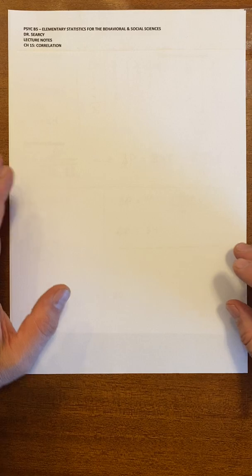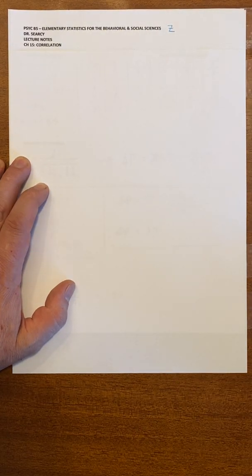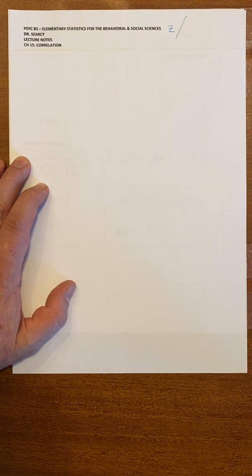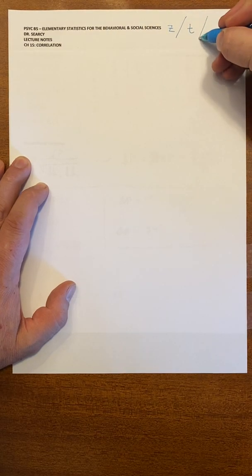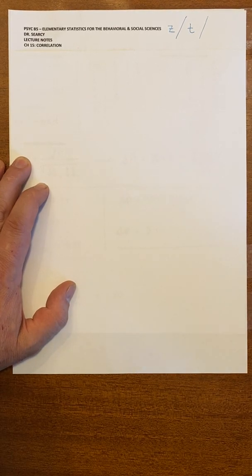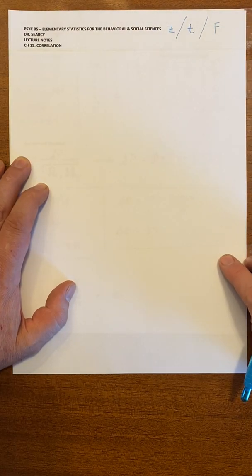And I suppose before we get into what correlation is, let's just think about where we've been over the past few chapters, right? Thinking back to about chapter 5, we first started learning about the z-score. And then moving on to about chapter 9, we started to learn about the t-score. And then in the past chapter, we went over ANOVAs and we learned about the f-score.